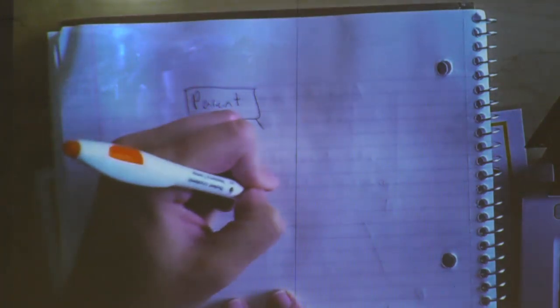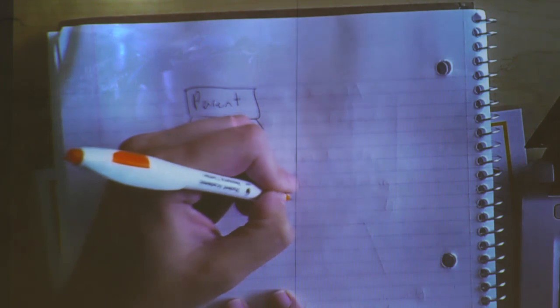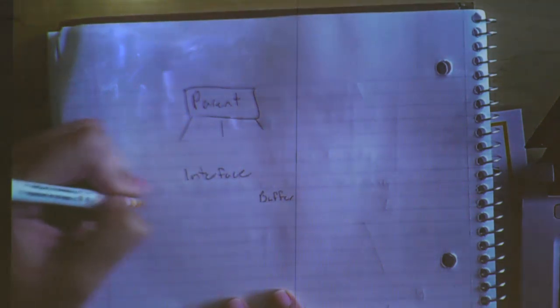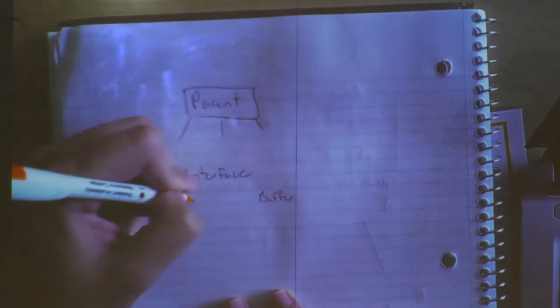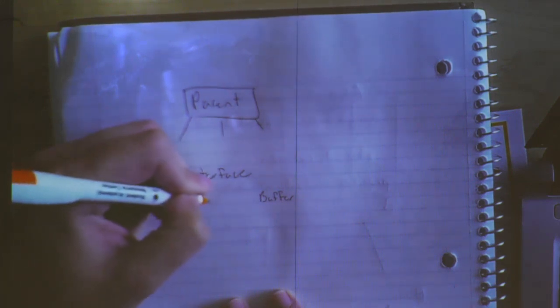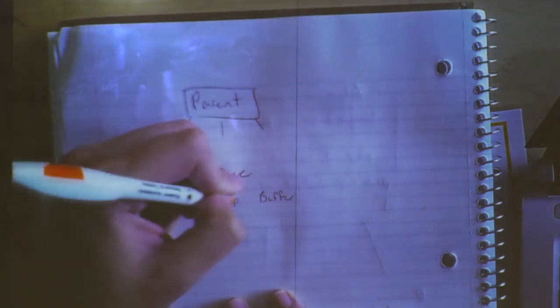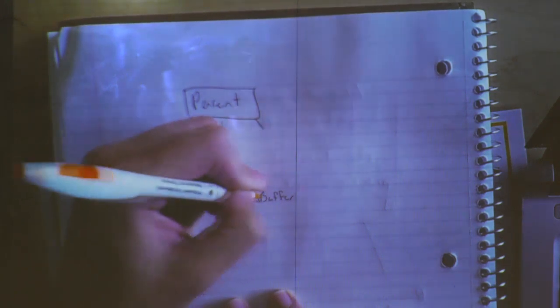So if we have an interface called buffer, then you would have public class name implements. I didn't give myself enough room. You get the idea. All right, so that's how you would implement an interface.